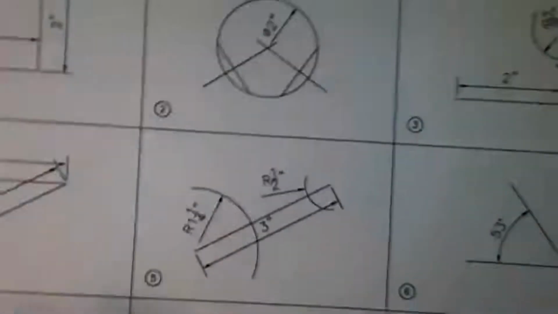So I'm going to pull, this comes over. Good. So now we're working in quadrant number 5.